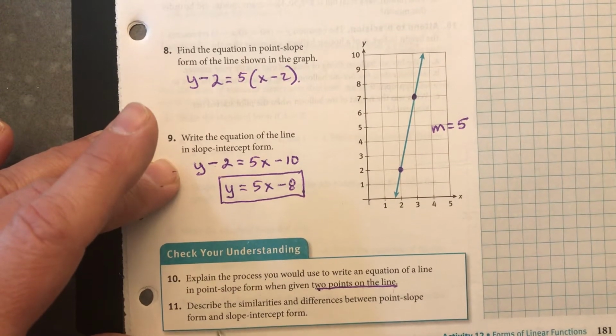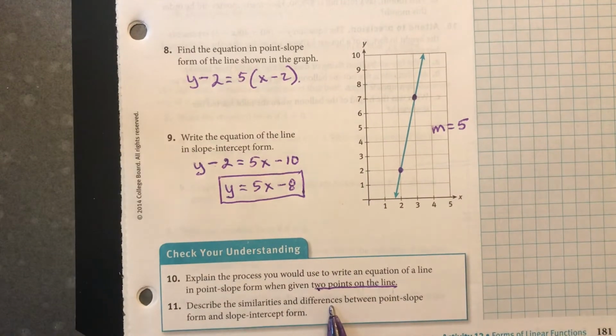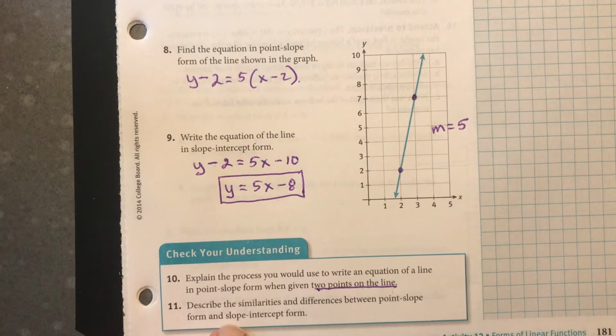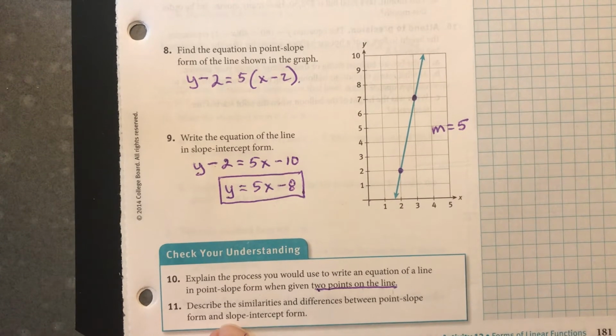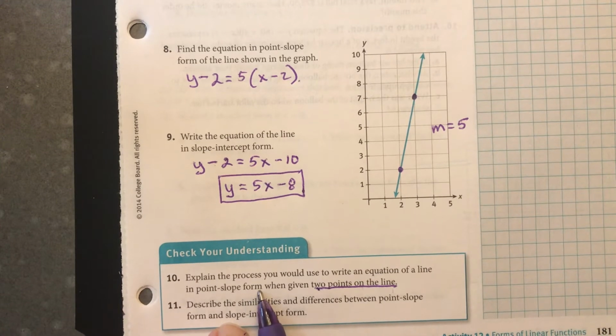Now, in number 11, the similarities and differences: for slope-intercept form, we find the slope, and we use the intercept. Now, we can always take point-slope form and rewrite it into slope-intercept form.